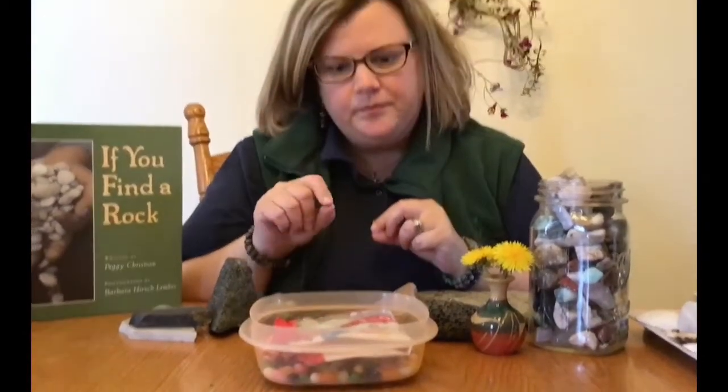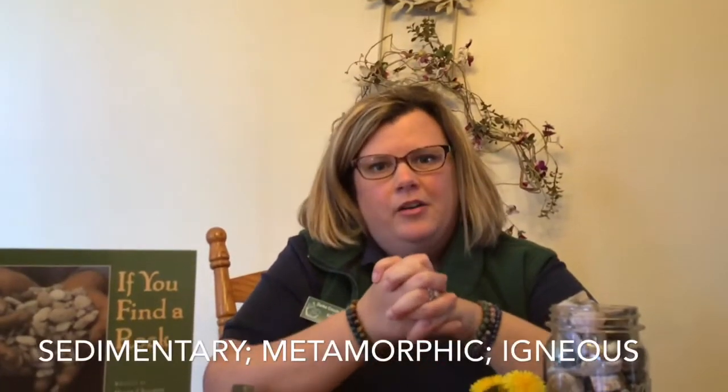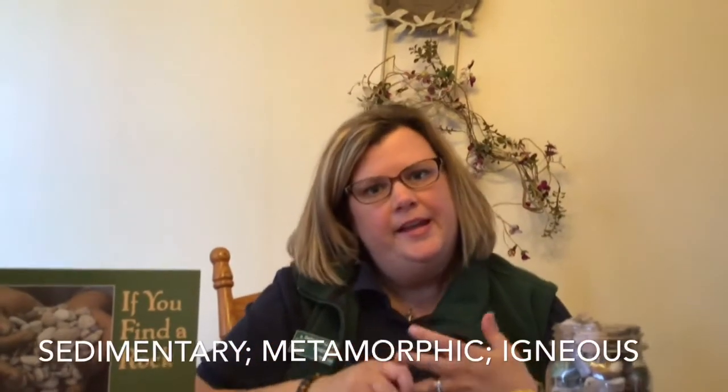Okay, so we're gonna go ahead and start with a rock science experiment in which we're going to use candy to illustrate the different types of rocks and how they're formed. But today we're gonna do the experiment with what I have here at home, which is some leftover Easter candy. Okay, so there are three different types of rocks found on Earth. They are sedimentary, igneous, and metamorphic. And the first one that we're going to do are sedimentary rocks.